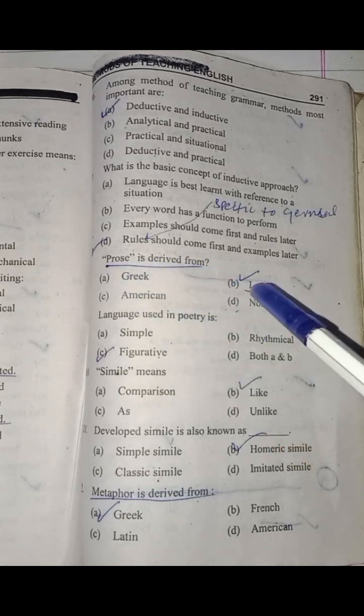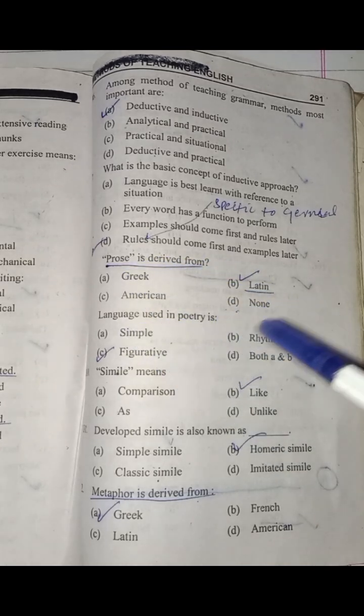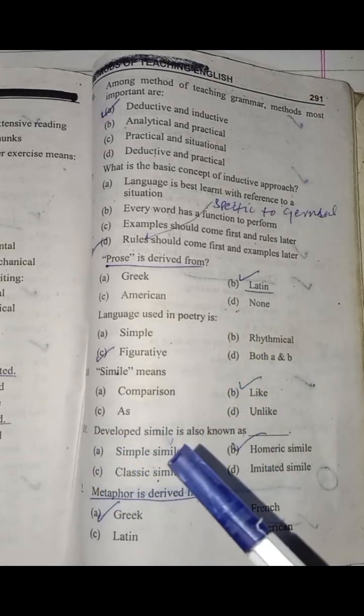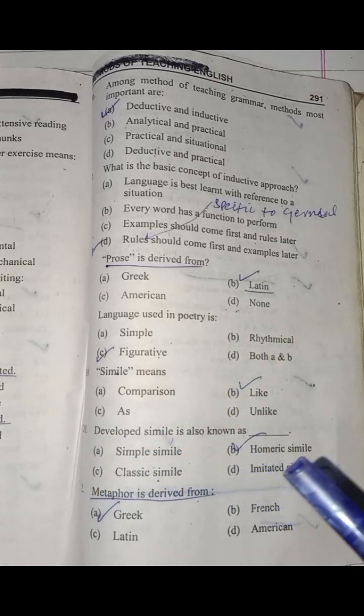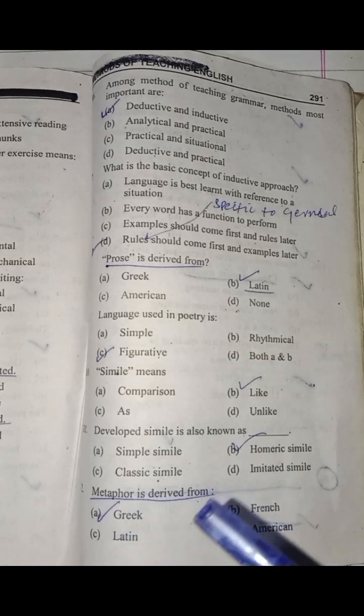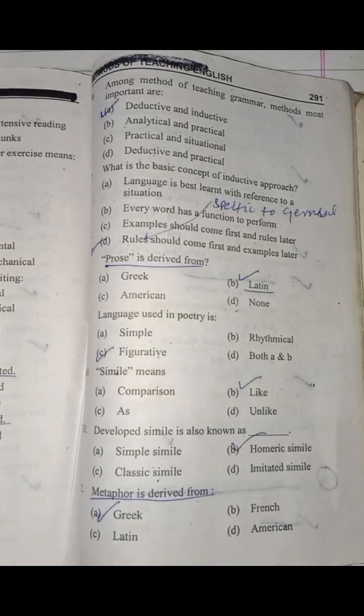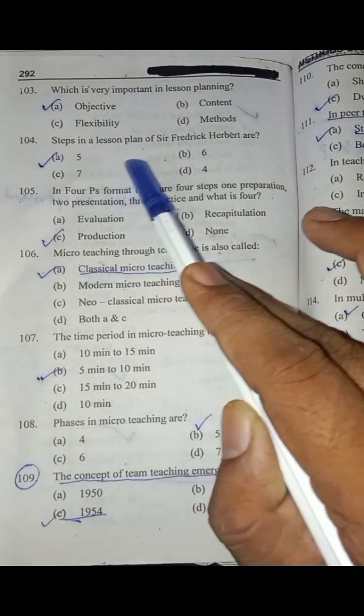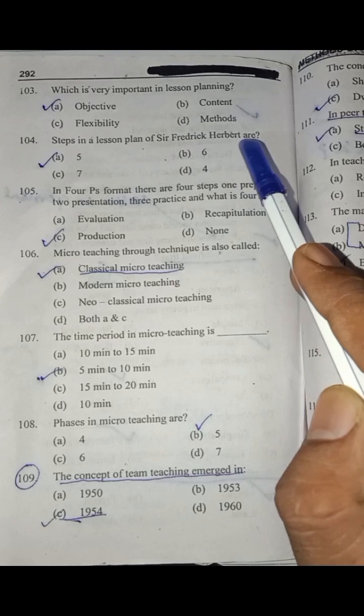Prose is derived from Latin. The language used in poetry is figurative language. Simile means like. Developed simile is also known as Homeric simile. Metaphor is derived from Greek. Which is very important in lesson planning? Objectives. Steps in a lesson plan for Sir Frederick Herbert are five.